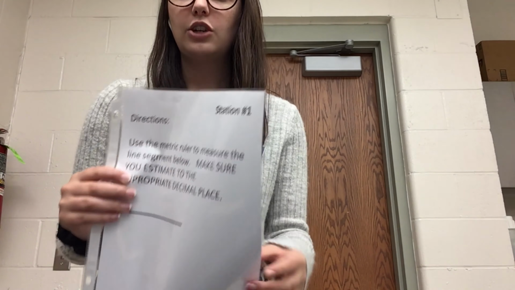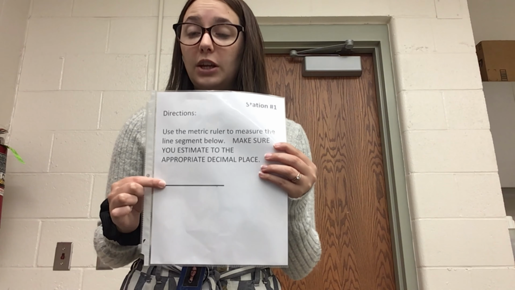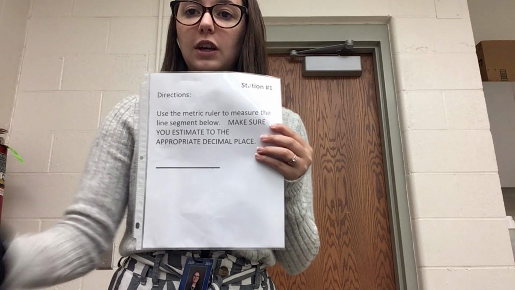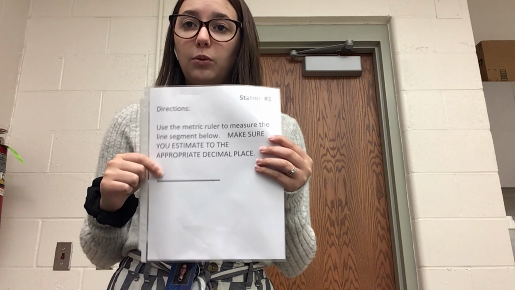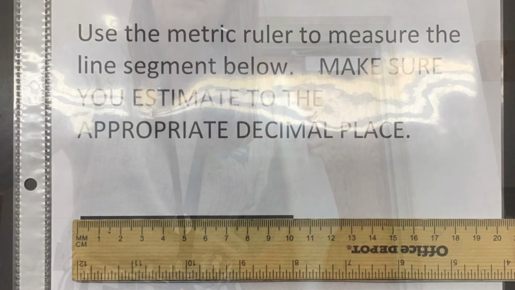So the first one is station 1. You are going to measure this line with the metric side of your ruler, so we'll use centimeters, and you will round it with an estimated digit place. So I will now show you the image.